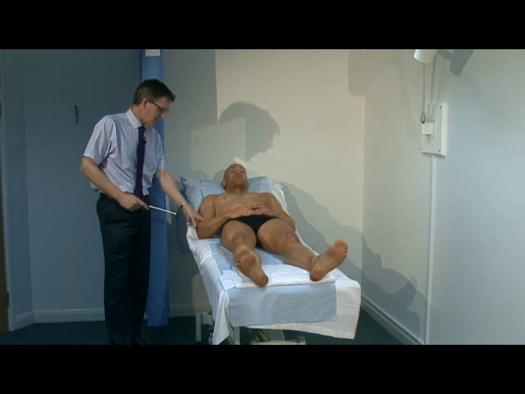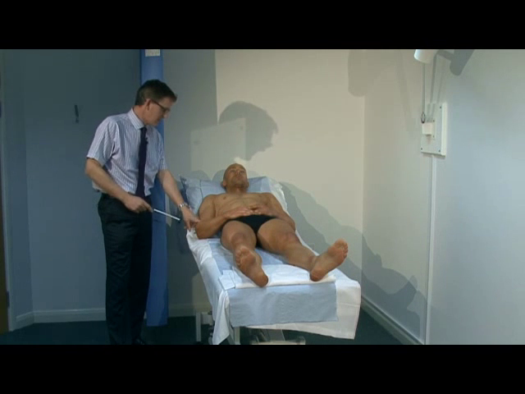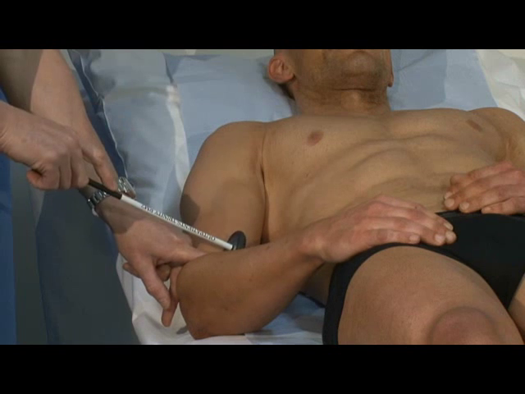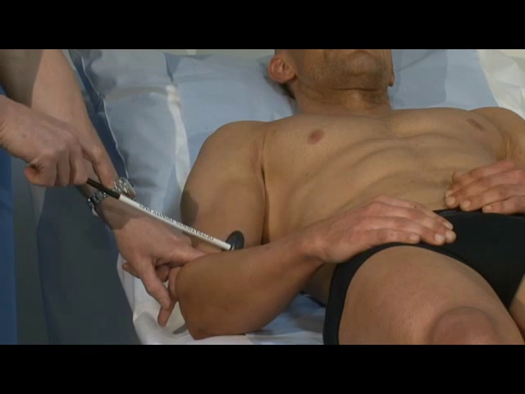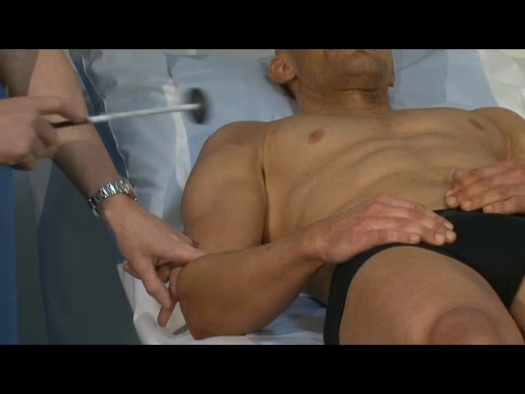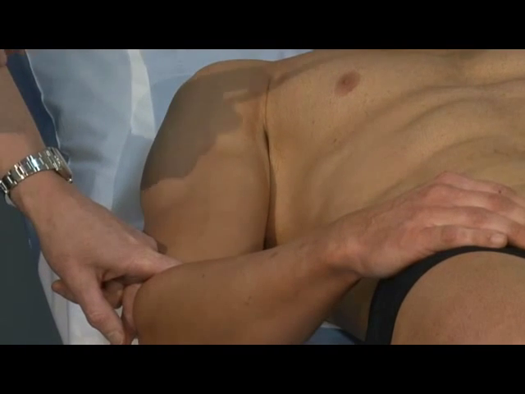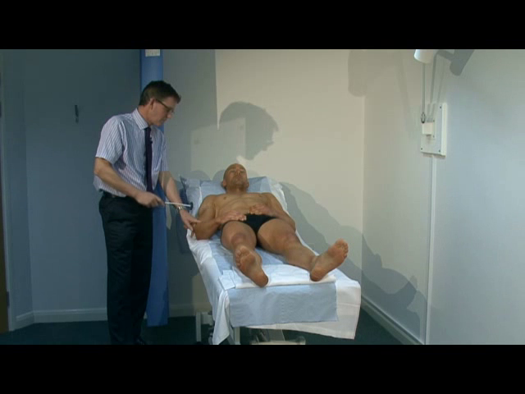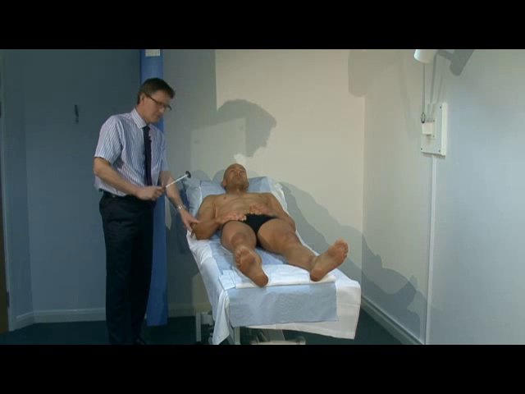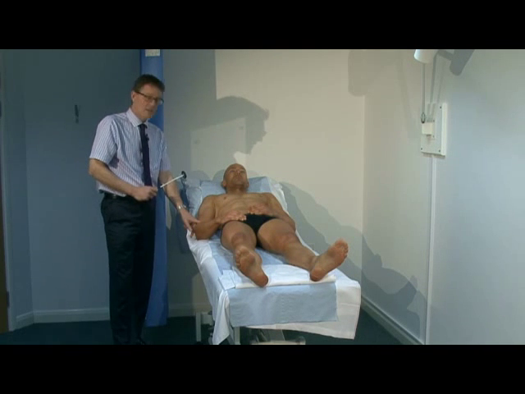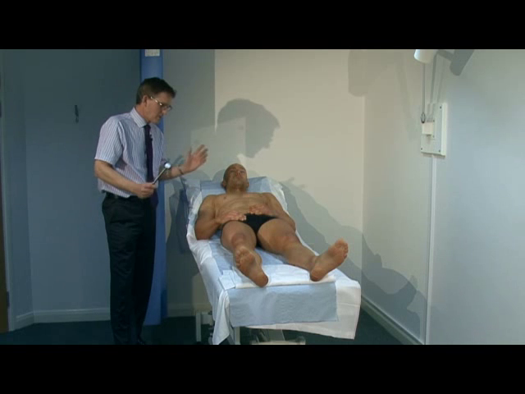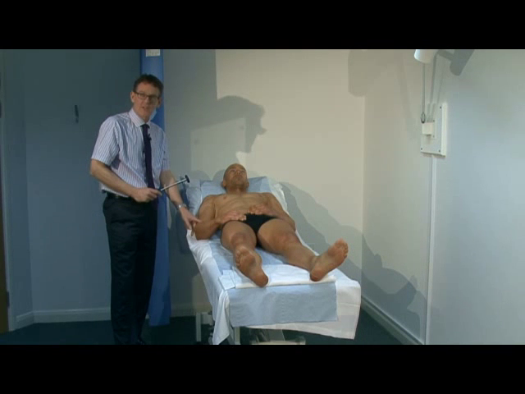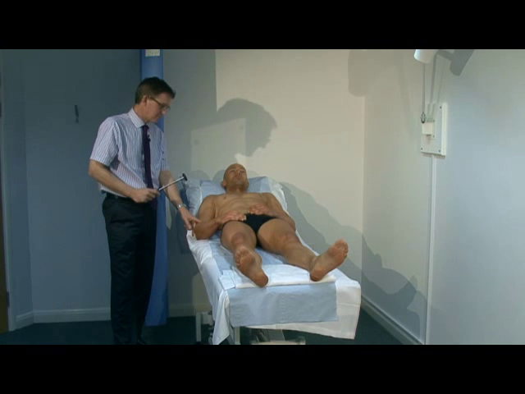So you need to put your finger on the biceps tendon and give a firm tap, and if you look carefully you can see a twitch of the muscle and a movement of the forearm. So that's the biceps, which is C5. Reflexes can be brisk in spinal cord disease, they can be absent in nerve root disease, and between those two extremes there is a variation of normality.